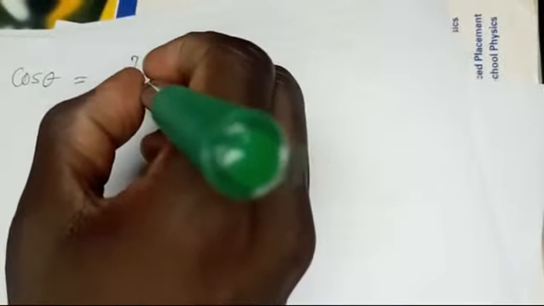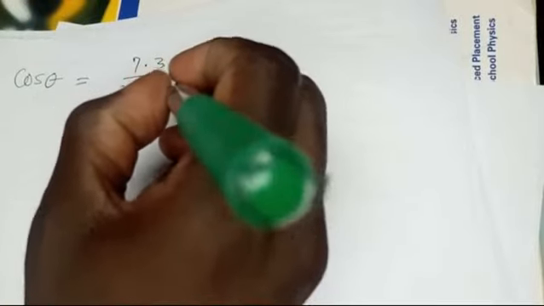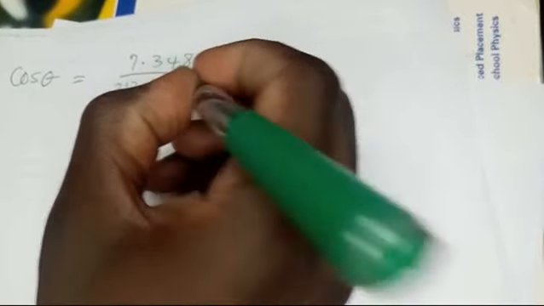Our cos theta is equal to 7.348 divided by 212.133246. Then we make theta the subject of the formula.